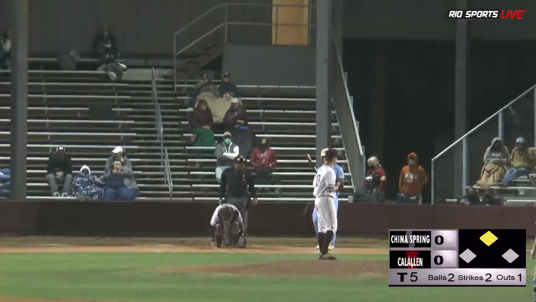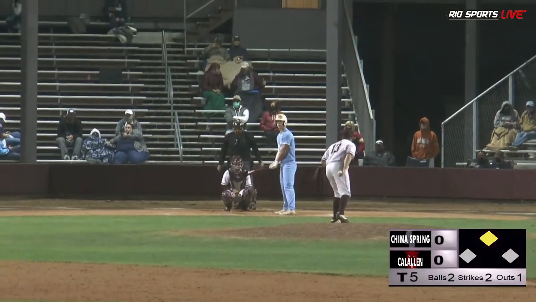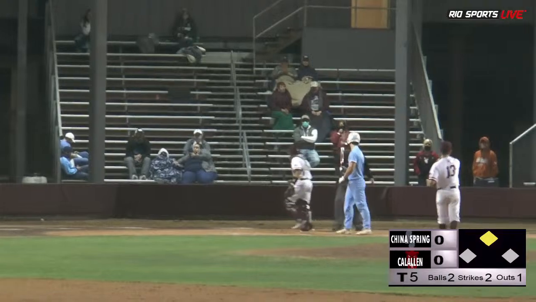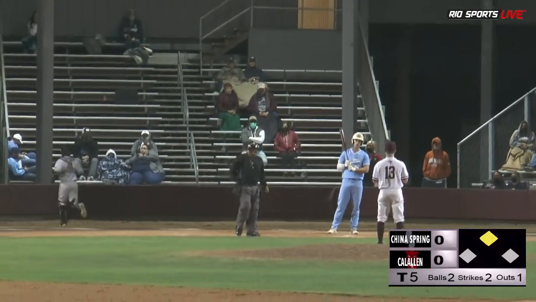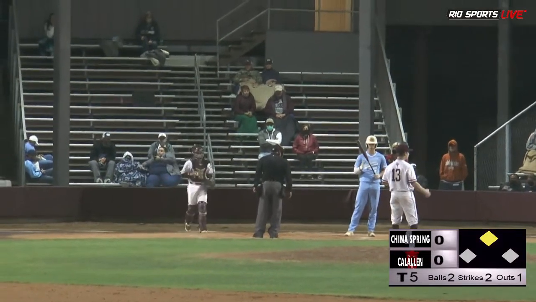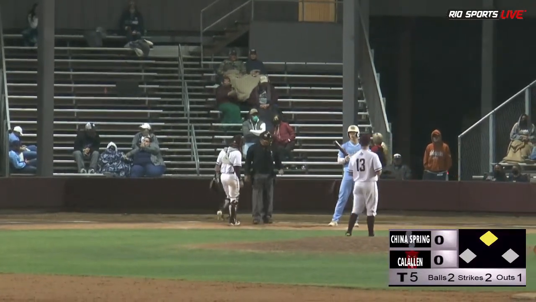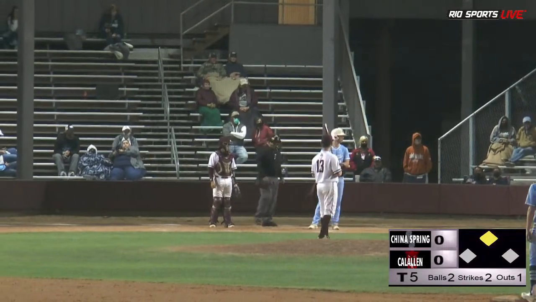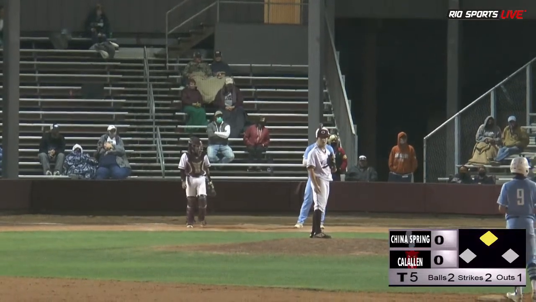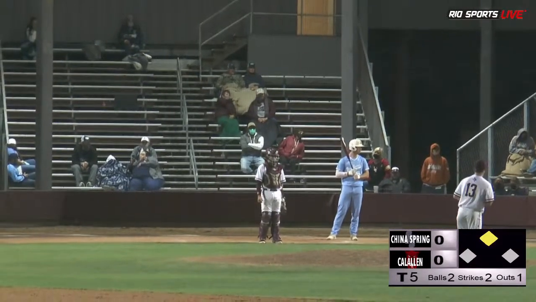The game is about an hour old here, but progressing pretty smoothly. We're still scoreless here, and we're through 5 and a third. And Whedon looks like he got beamed by it, but Calallen kind of wondering what happened there.